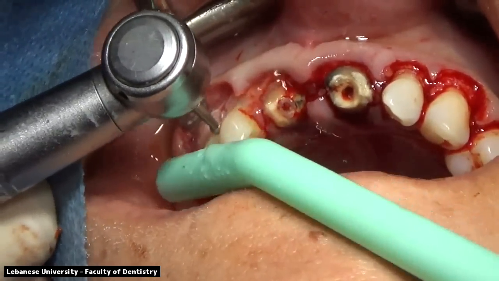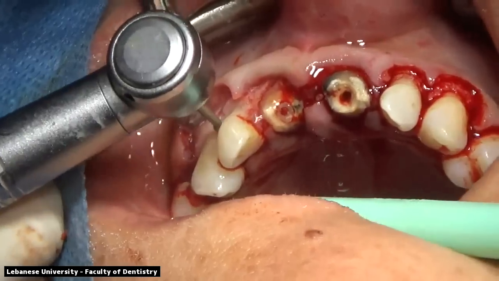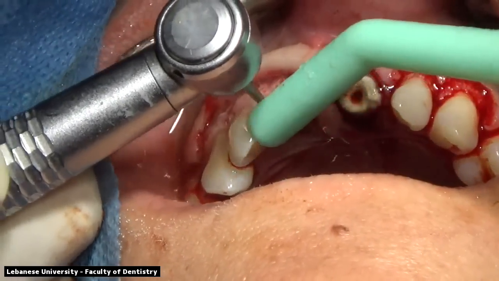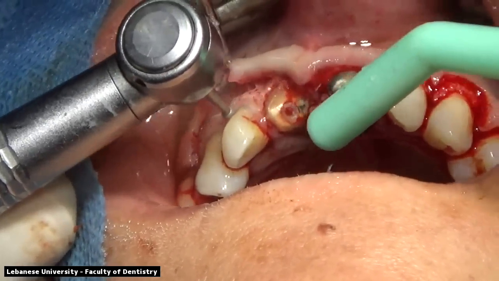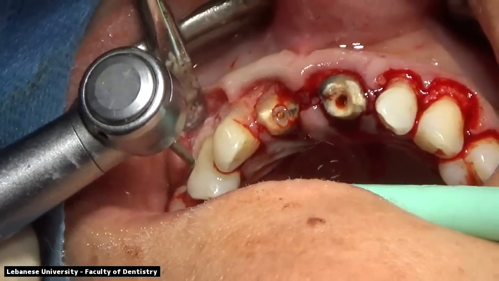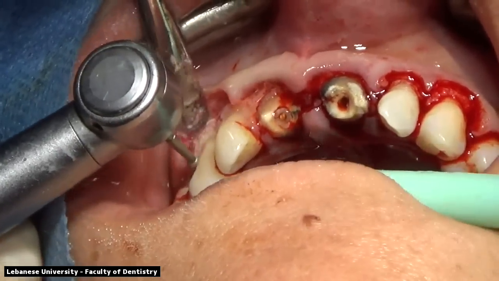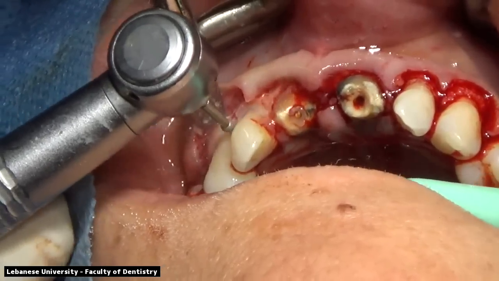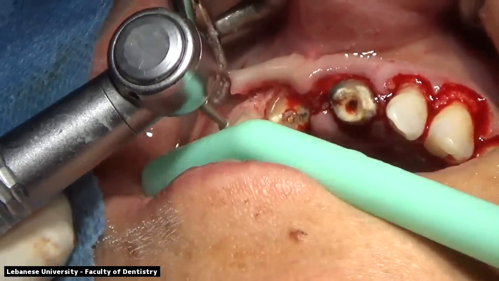So we have to open a full mucoperiosteal flap and adjust the bone levels around the lateral and the central, around the lateral and the canine. The bone levels will be about 2 millimeters below the cementoenamel junction, going from the mesial side to the distal side, all around those teeth.